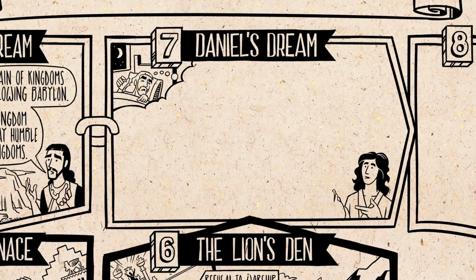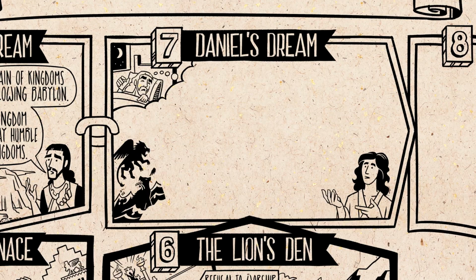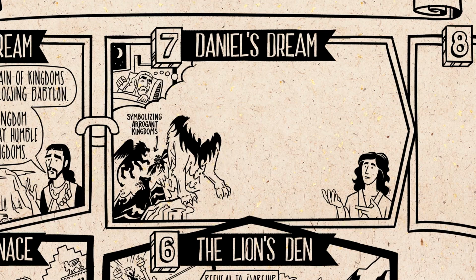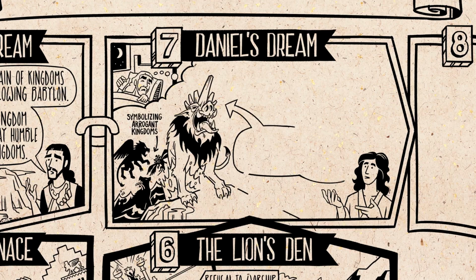He sees a series of 4 beasts, one like a lion, then like a bear, then one like a winged leopard, each of these symbolizing an arrogant kingdom. And last of all is a super beast, identified as a really evil empire, and it has lots of horns, a common symbol for kings in the Old Testament, and there's one specific horn who is an image of an arrogant king who exalts himself above God and persecutes God's people.